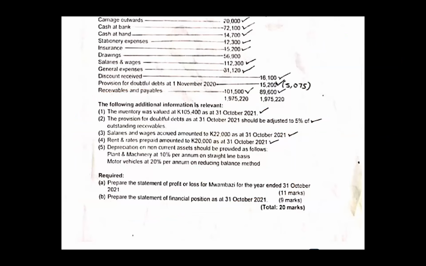We want to do the profit and loss statement for this question.